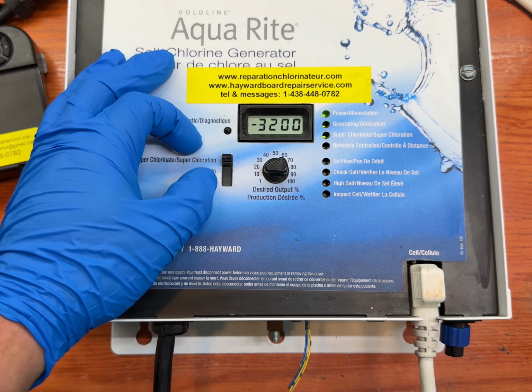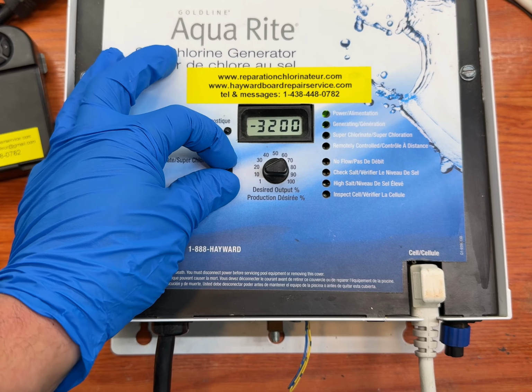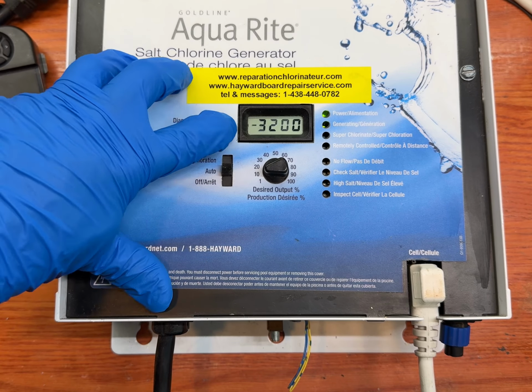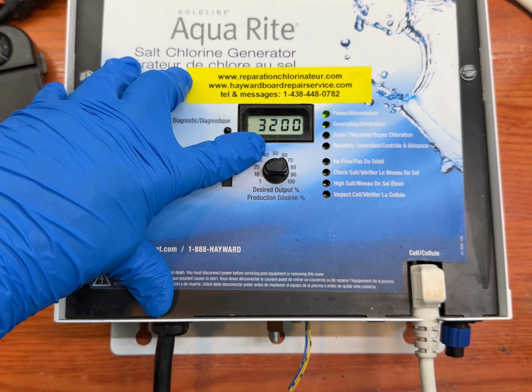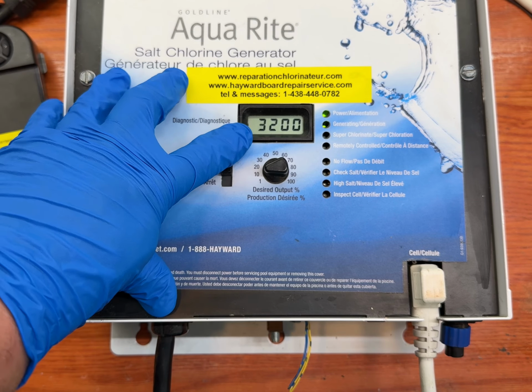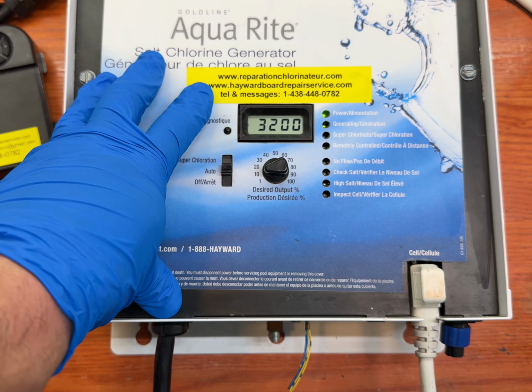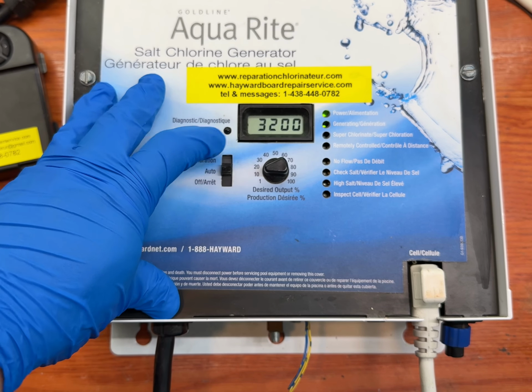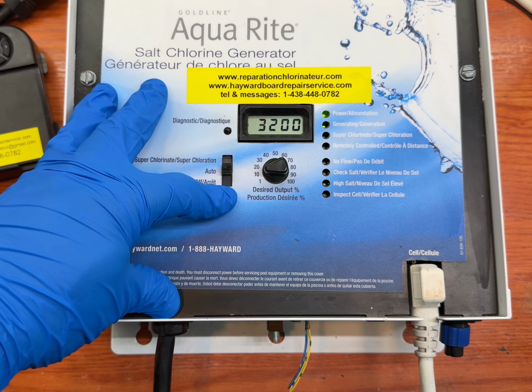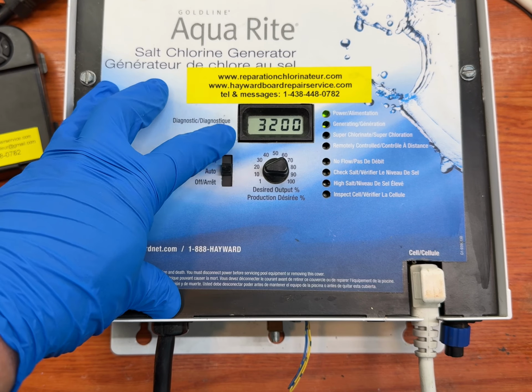So we just flip it to superchlorinate, we flip it back to auto. And then if I push the button a few times again, I'm going to see that the value has been replaced. So now the machine is not going to complain anymore and it's going to work. If you did not do it correctly and if it's still 0 or something else, you just want to start over. You set it to off and to auto.